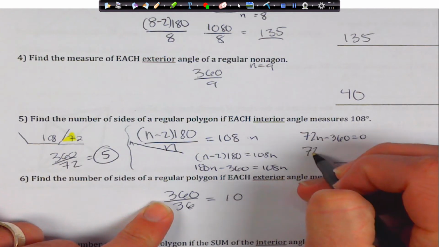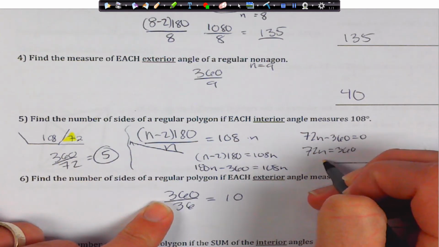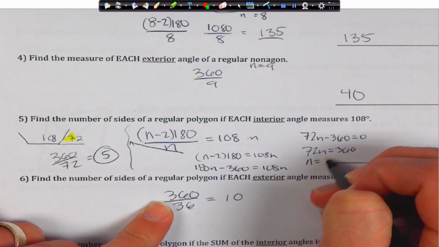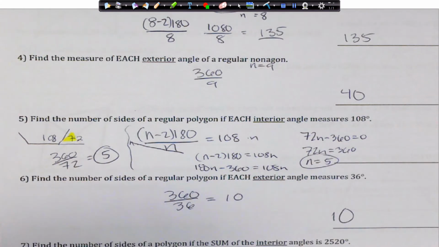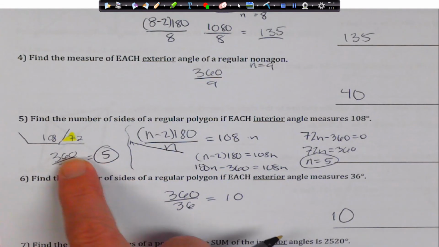Add the 360 over, and then divide, and that gives you 5. So either way, you're going to get the right answer. Again, I would probably be more apt to do it this way. It's a little bit faster.